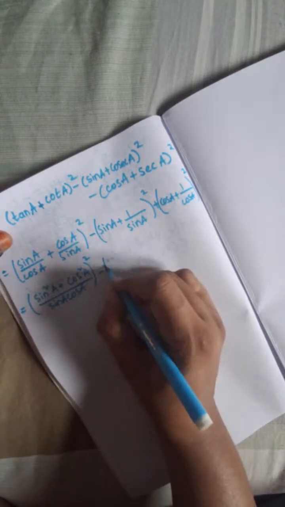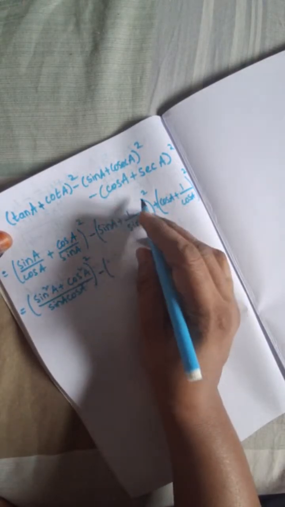Now the next term, that is (sin A plus 1 by sin A) whole square.